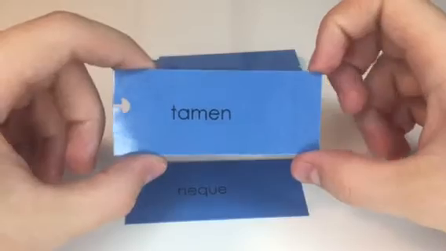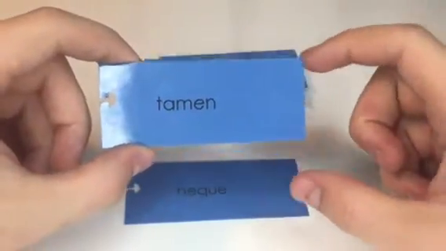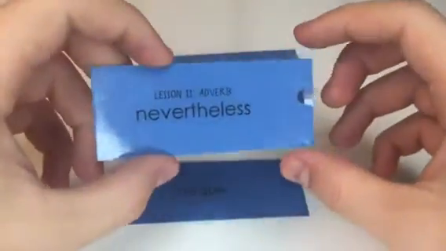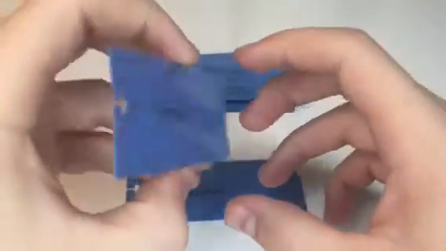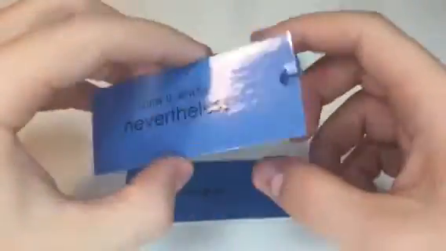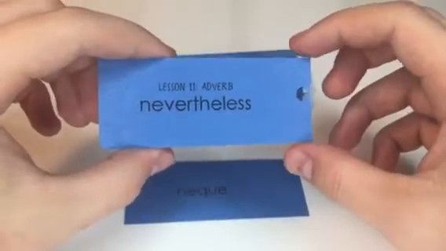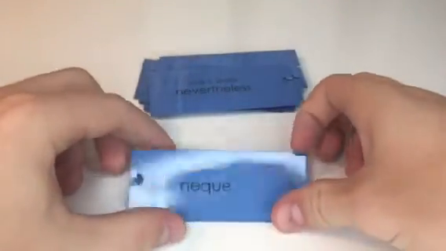Then we have tamen. Just going to have to memorize this one. Means nevertheless. It's kind of a funny one because it's such a short word to mean such a big word like nevertheless. But that's what it means.